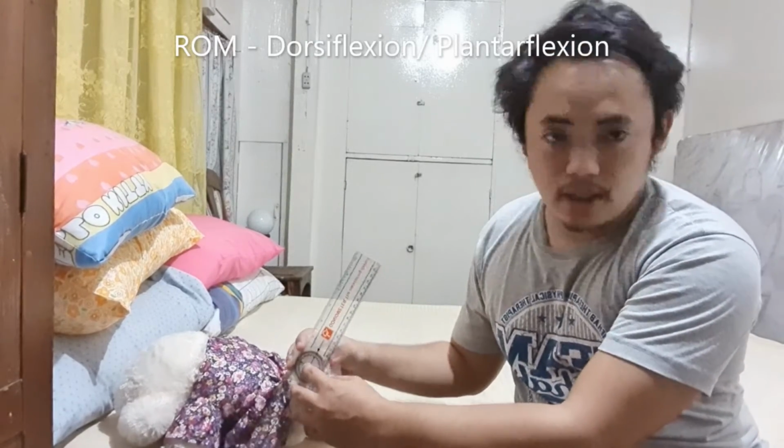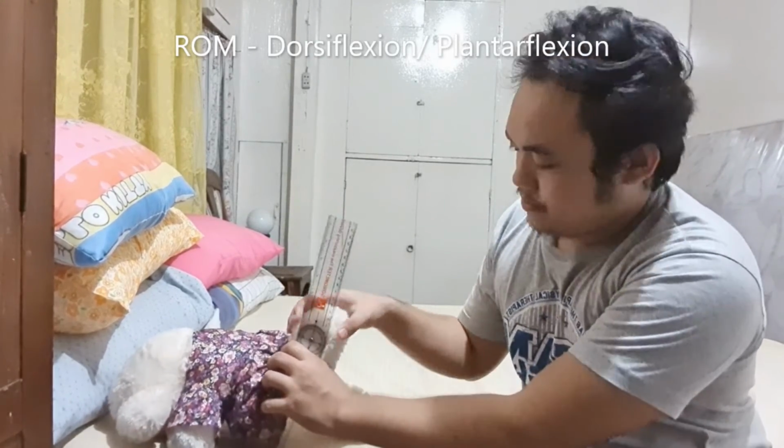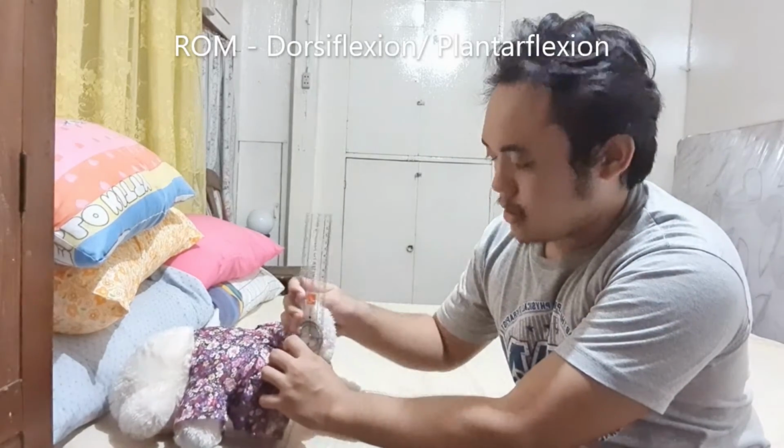The moving arm is aligned with the MTP, metatarsal. So you dorsiflex the ankle like that, dorsiflex like that. Okay. So next is the plantar flexion.